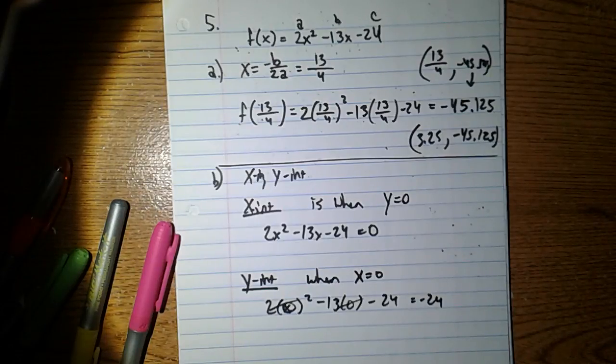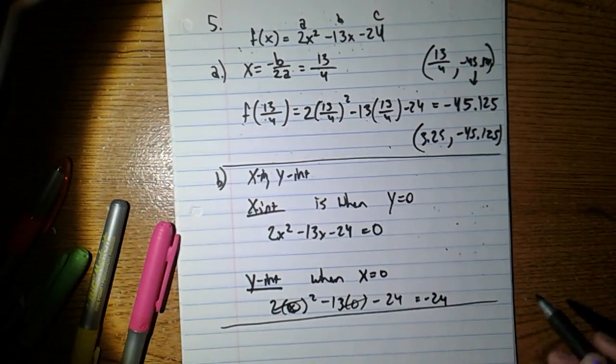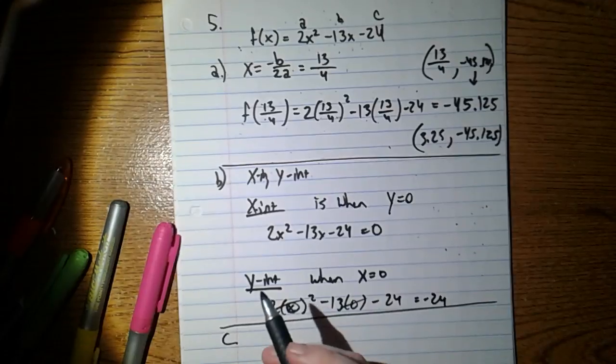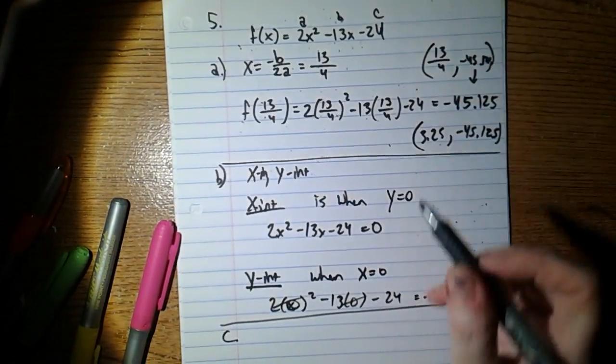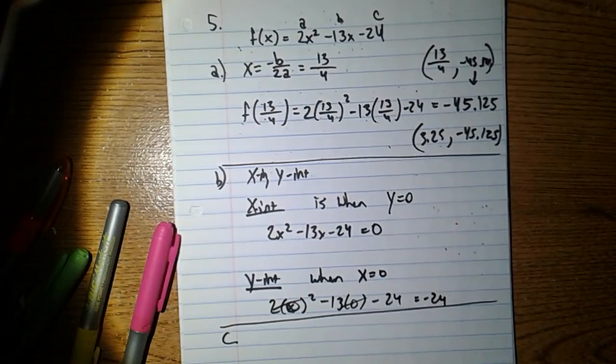But that's life. Okay, so for C, your domain is everything that your y can be. So hold on, let's plug this in the calculator and see what we get. Graphing it is a great way to see your domain.